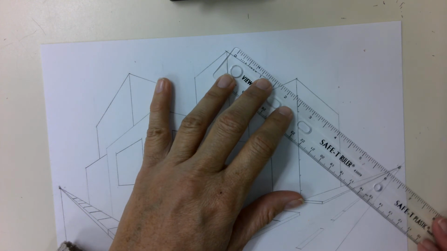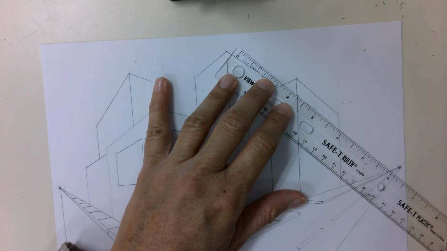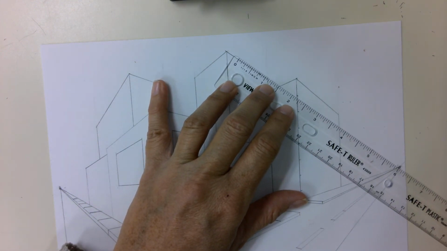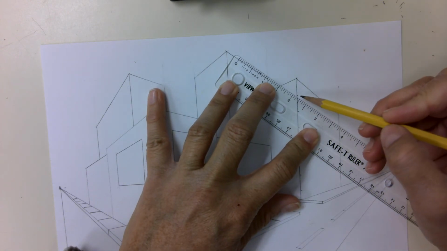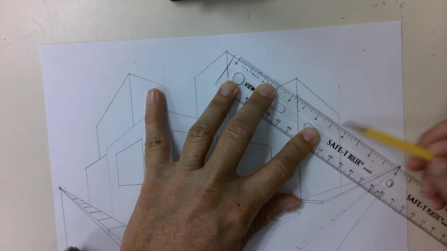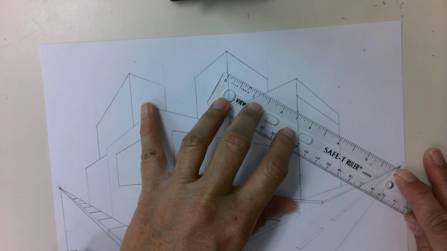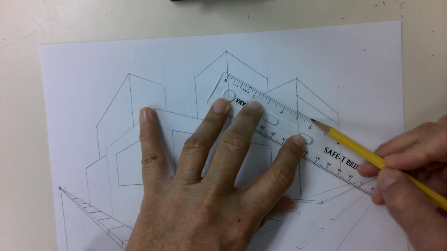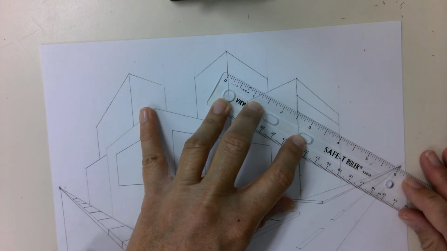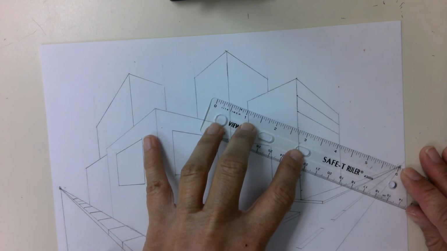Okay, so I made myself these marks. Now what I'm going to do is on the right side, every time I see a mark, I'm going to put my ruler there and then meet up with that vanishing point. All right, and I'm going to stay on that vanishing point, and then just continue down the way.